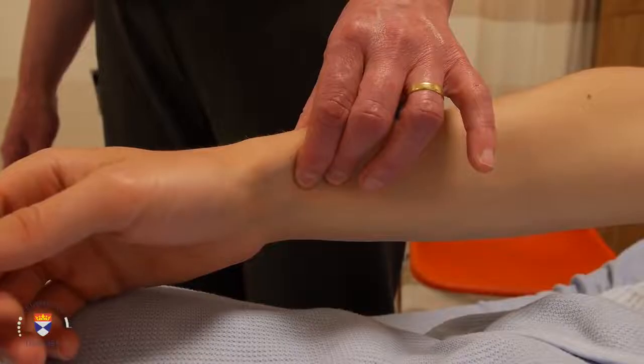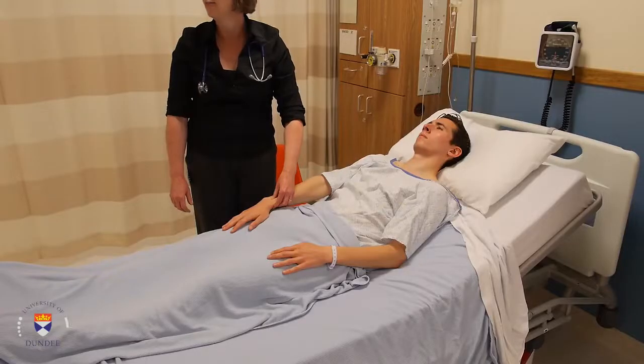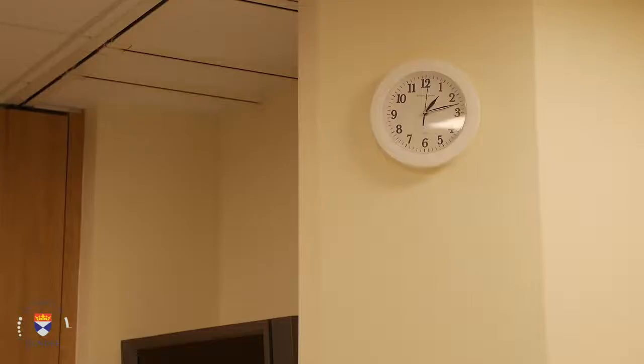Observe the patient's pulse by placing the fingers of one hand over the radial artery on the lateral aspect of the wrist. You should count for 30 seconds and double to give a pulse rate in beats per minute.